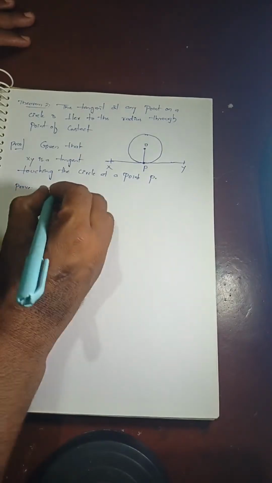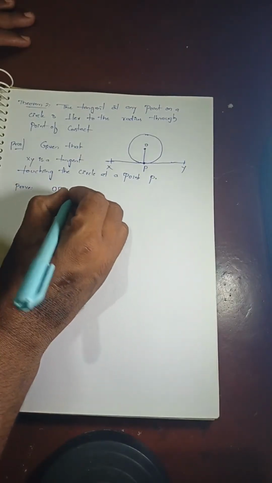We have to prove that OP is perpendicular to XY. This is also a very easy theorem.